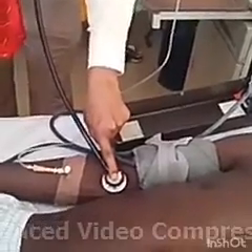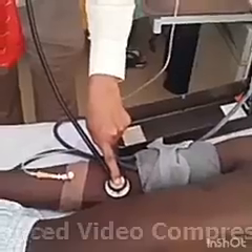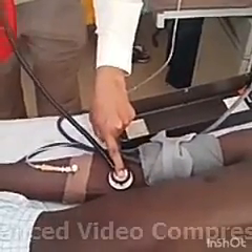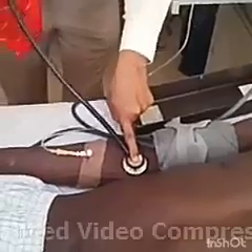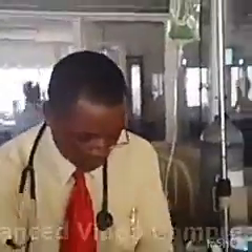Then gradually deflate. The first sound you hear will signify the systolic blood pressure. And then at the point the sound muffles, you have the diastolic blood pressure.